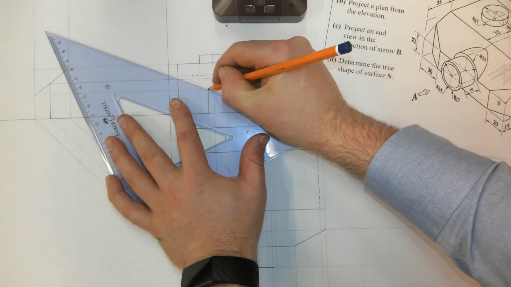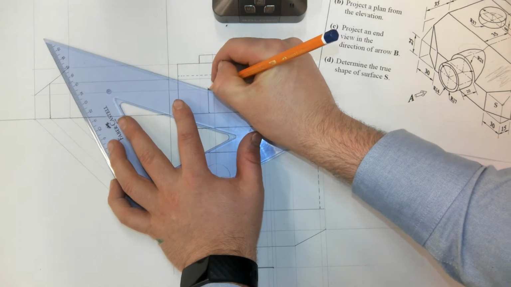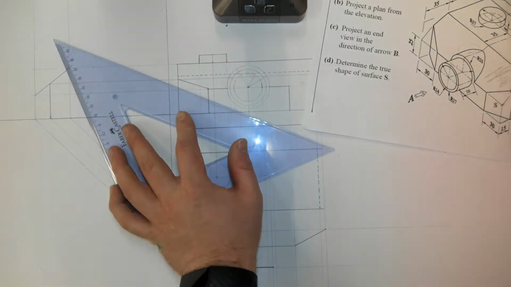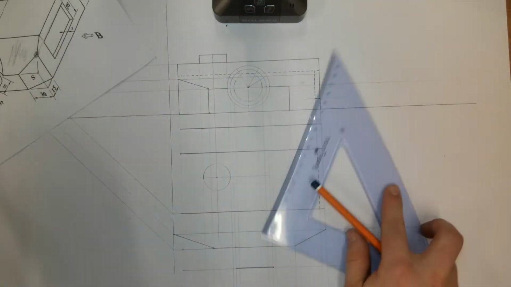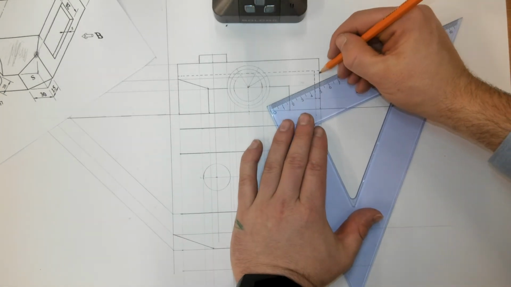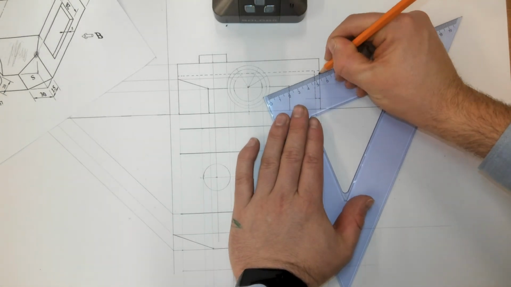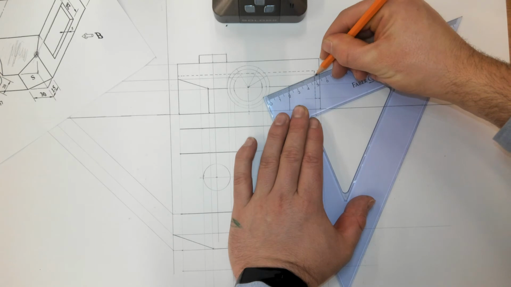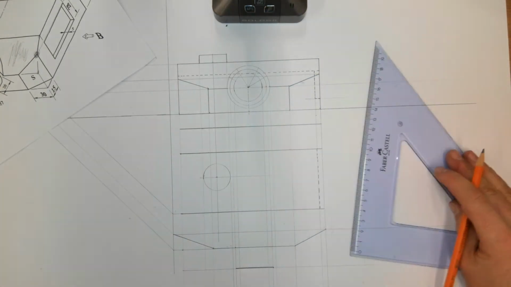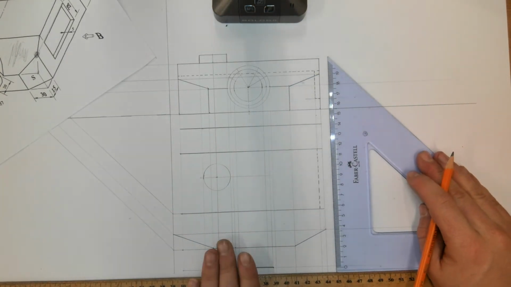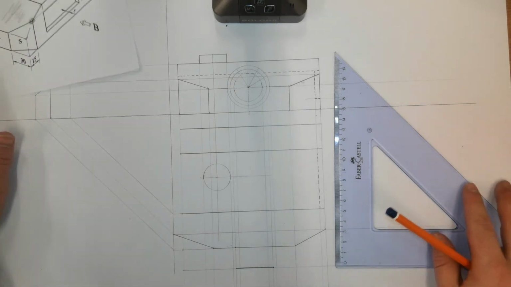Okay, I can heavy them there and here now. Then I can complete the heavy detail in my plan.